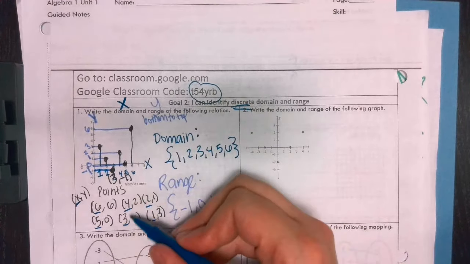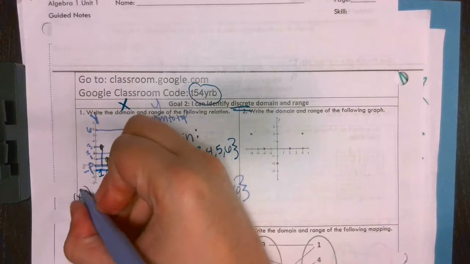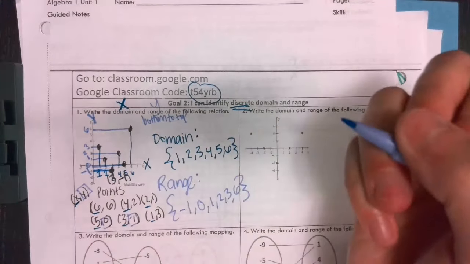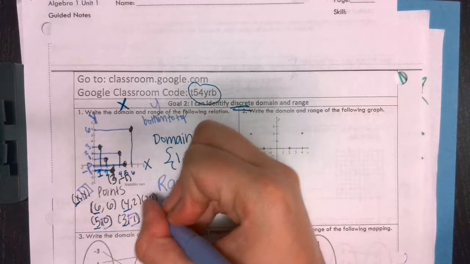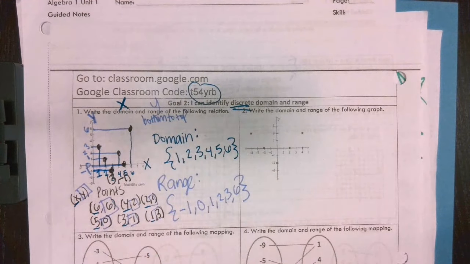I went 1, 2, 3, 4, 5, 6. Awesome. I did not mess it up. Good for me. Then I have my Y values: -1, 0, 1, 2, 3, and 6. So that is 2 ways that you can do this, and you'll get the exact same domain and range.